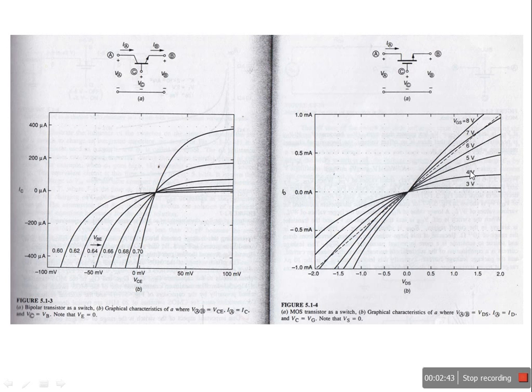So from these two characteristics, we can say that MOS can be implemented as a switch better than the BJT switch. So in the next slides, we will discuss about the MOSFET as switch, because we know clearly that MOSFET characteristics are more closer to that of ideal switch.